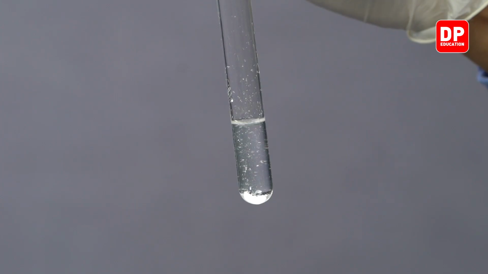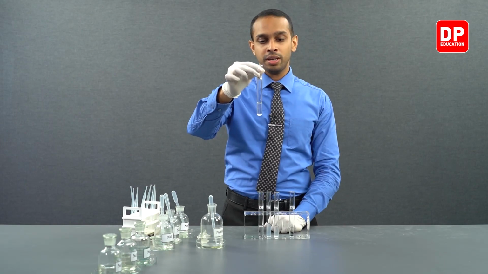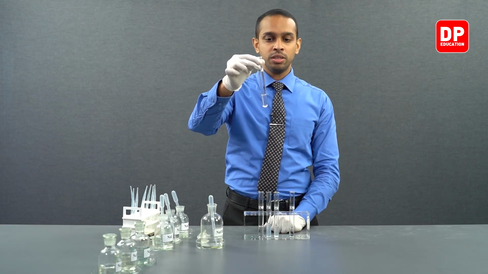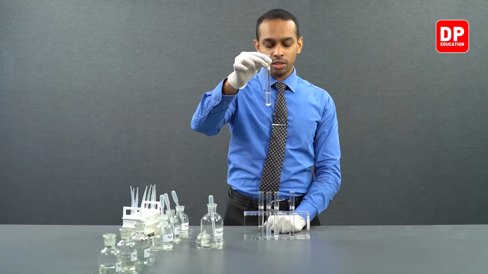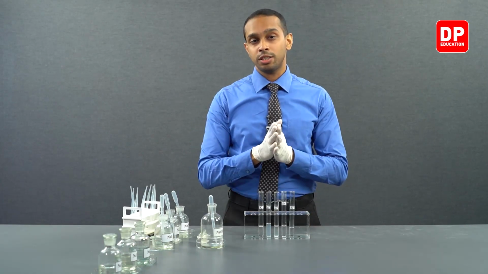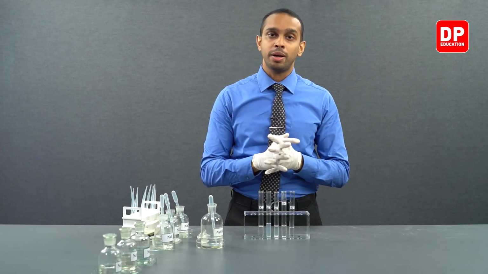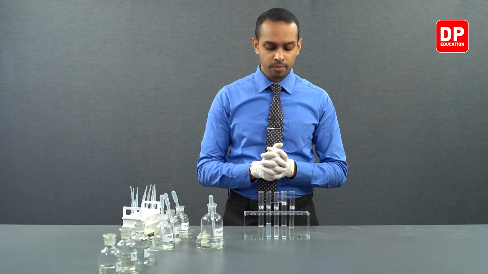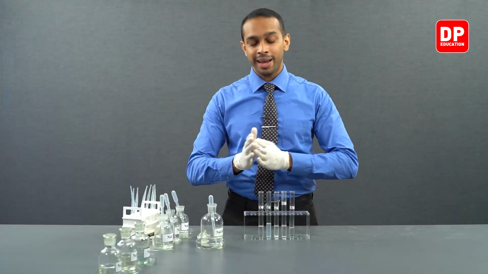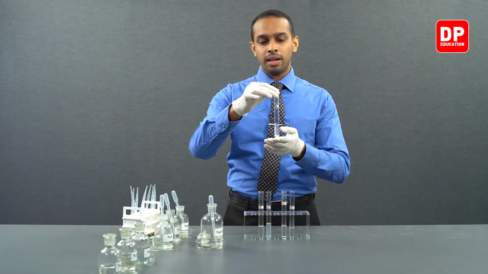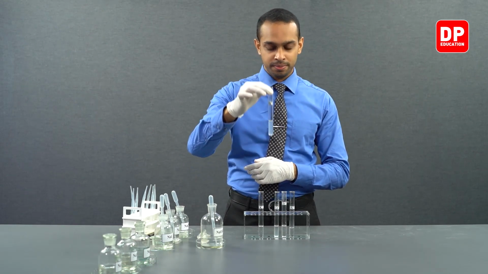So again, this lets us know that strontium hydroxide that is formed is sparingly soluble in water. It is not completely insoluble. It is sparingly soluble in water. A small amount of strontium hydroxide that is formed actually dissolves in water, but there is also a portion of strontium hydroxide that is not soluble in water. However, strontium hydroxide is more soluble compared to calcium hydroxide and magnesium hydroxide.